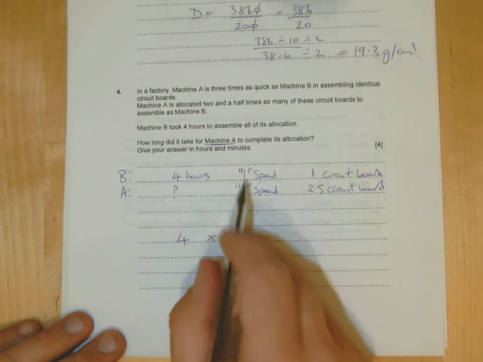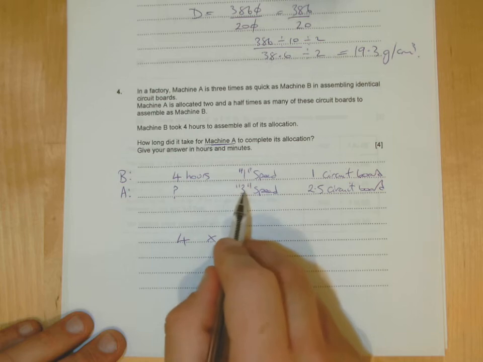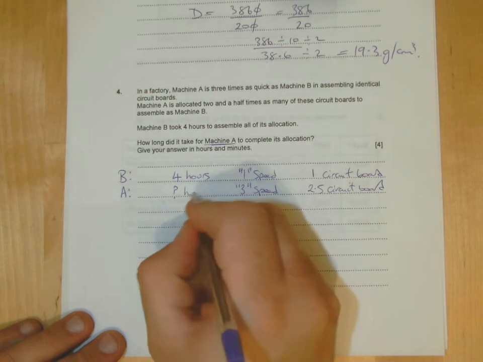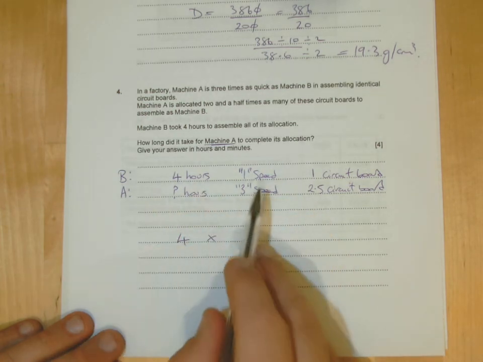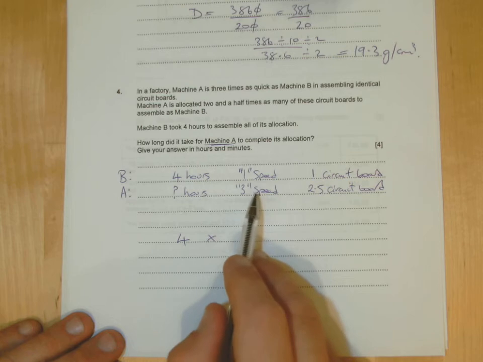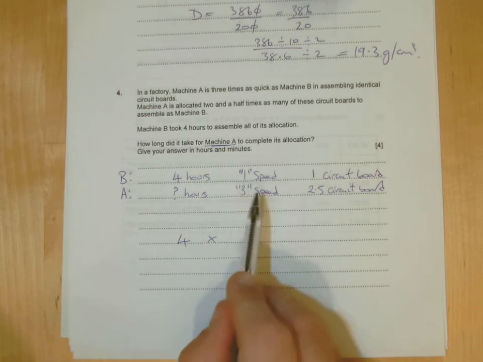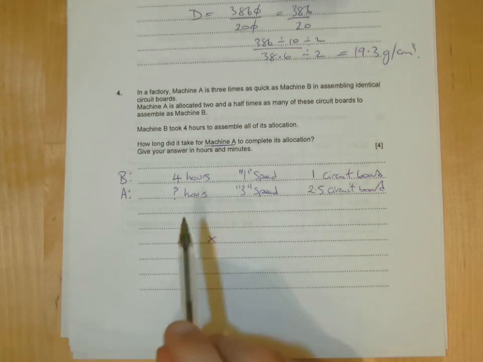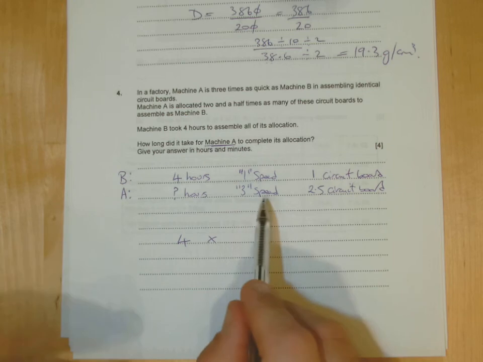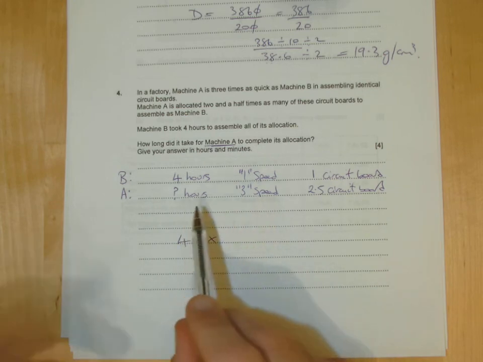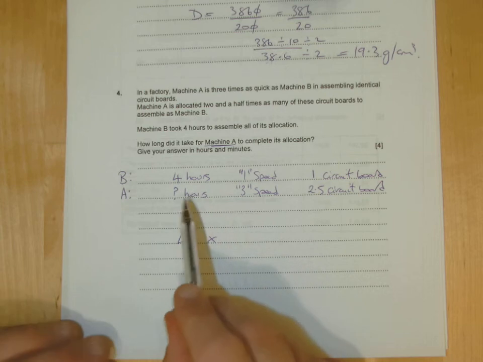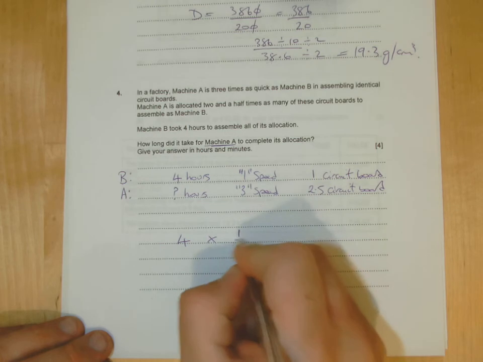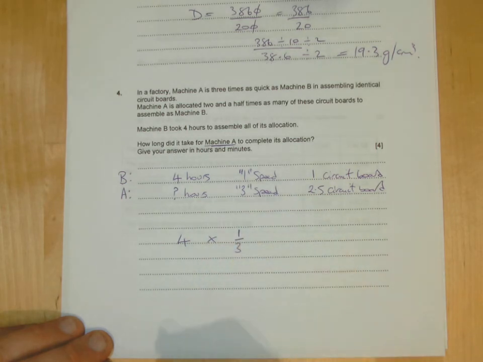Then we compare these now. It's either going to be 1 over 3 or 3 over 1. But let's think about it. We're interested in how long, how many hours for machine A. Now machine A is 3 times faster. So will it take longer or shorter to do the job? If it's 3 times faster, it will do the job 3 times quicker. It'll take less time. So you choose a smaller fraction, which has the smallest number on the top, biggest number on the bottom. So we've got that there.